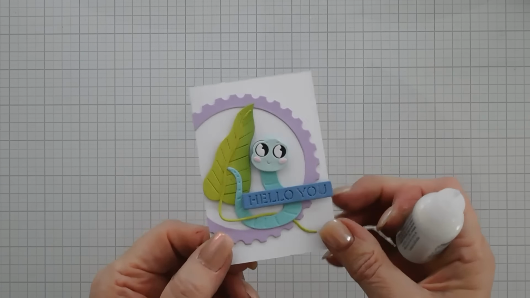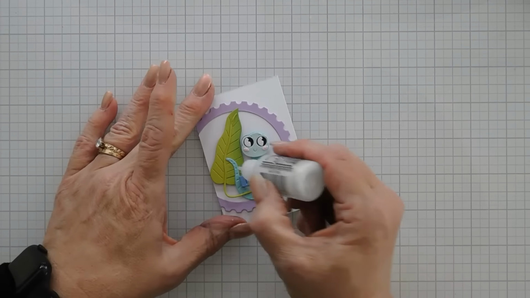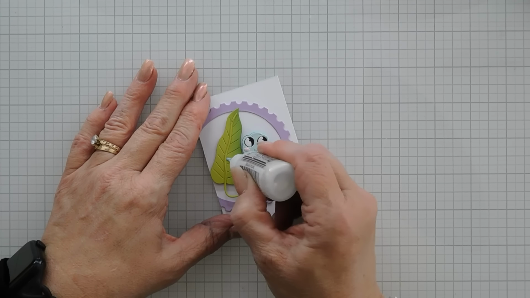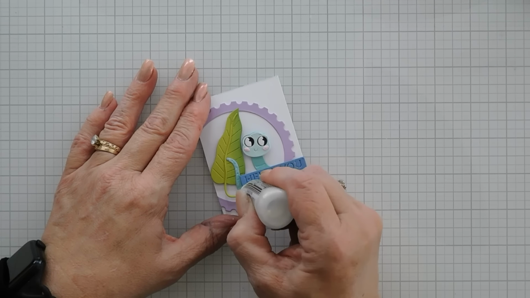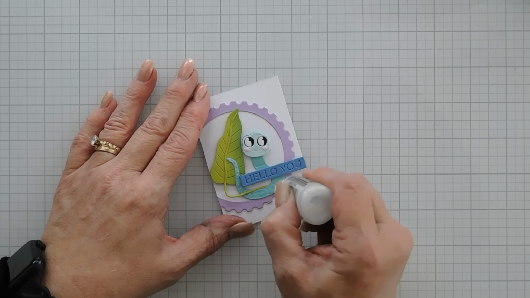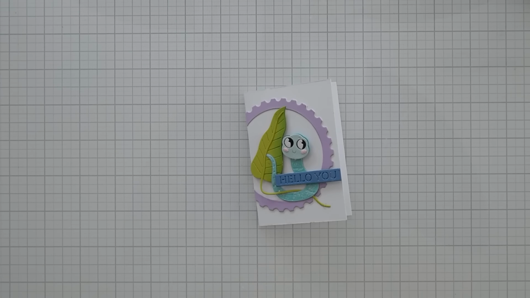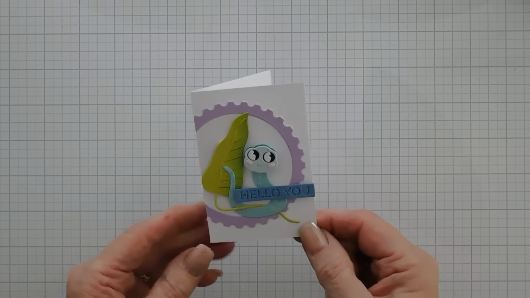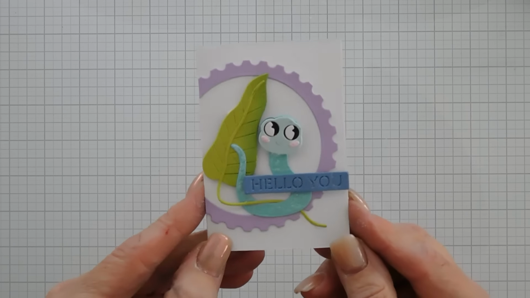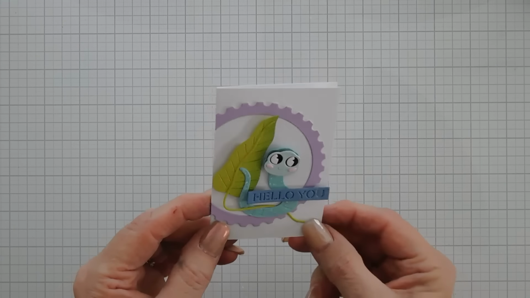Now we're almost finished with this card. I'm just going to bring in my diamond stickles, and I'm going to add a little bit of glitter, cutesying up our little worm. Okay, and that finishes that card. That's all there is to that one.